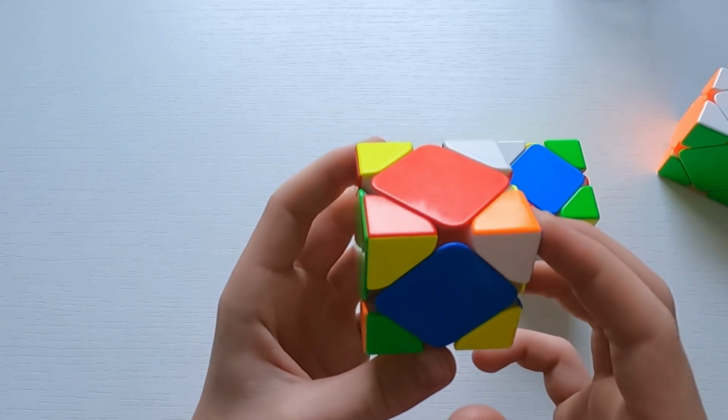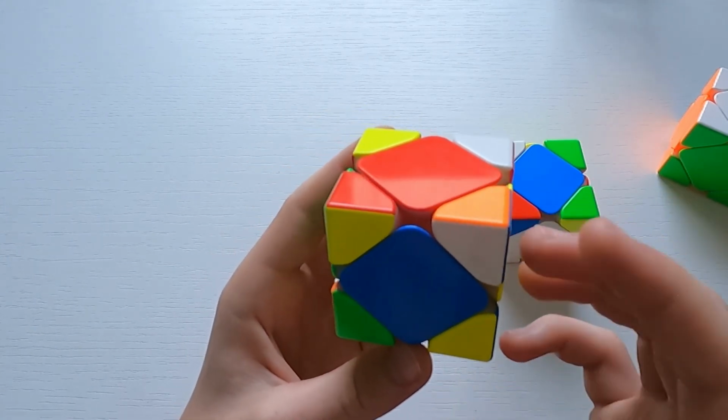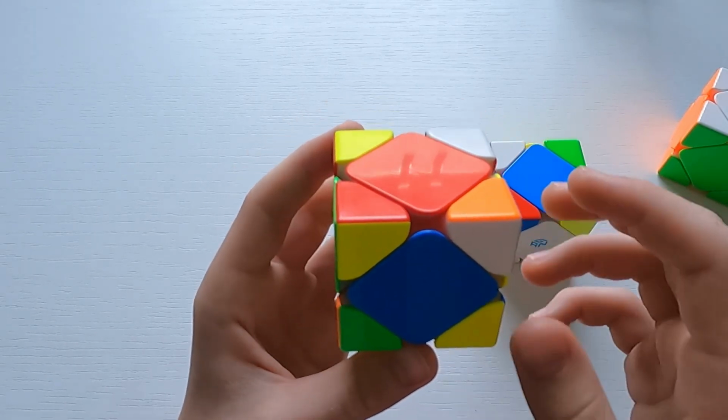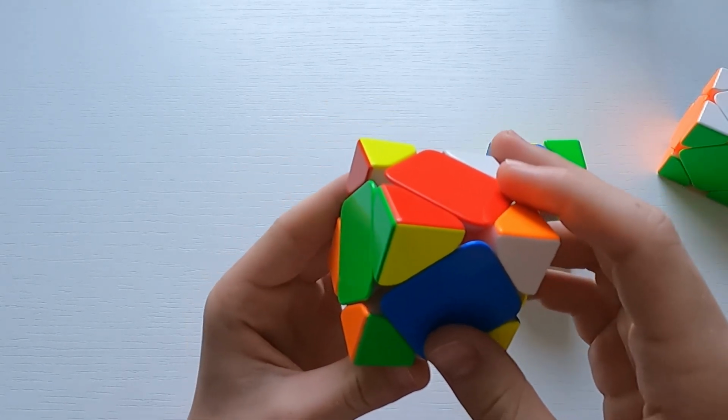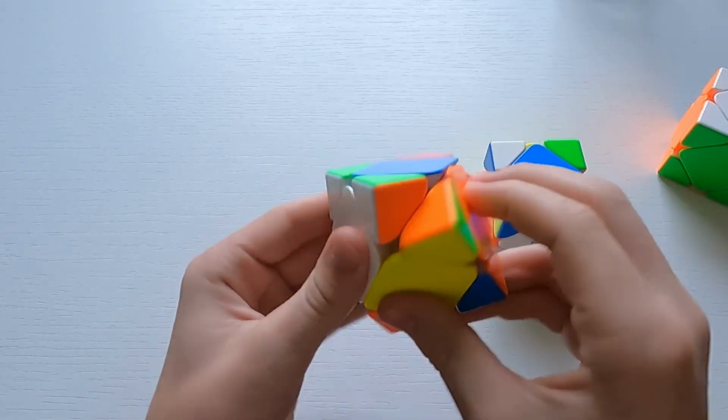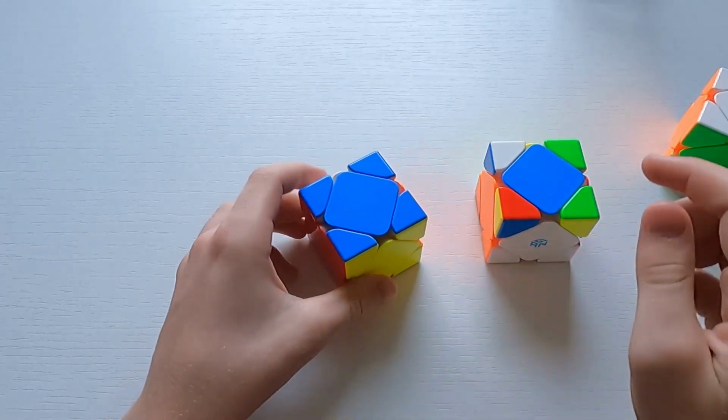And yeah, that's basically all that we need to know. So we're gonna have a line here, and these two are gonna be opposite. So it's just a y2 and then sledge y sledge. Like that.